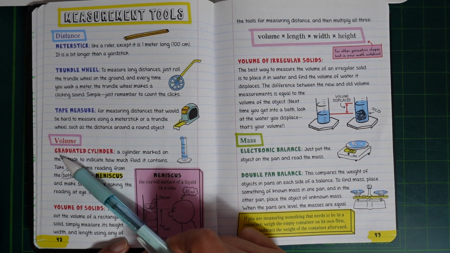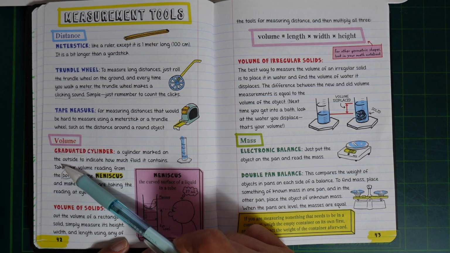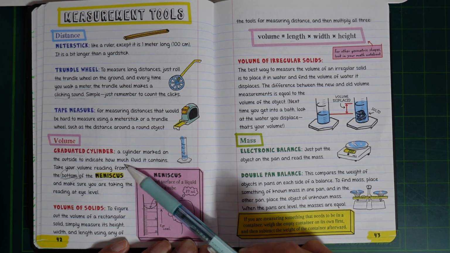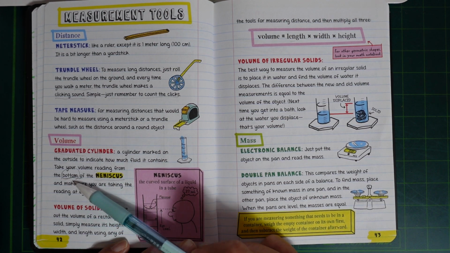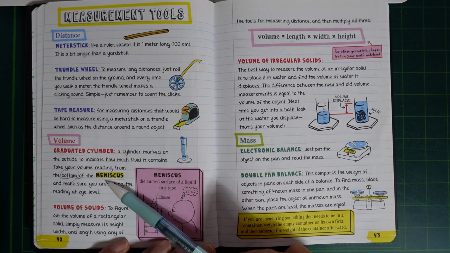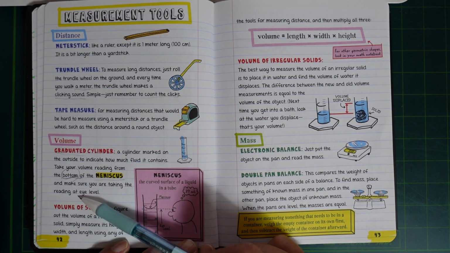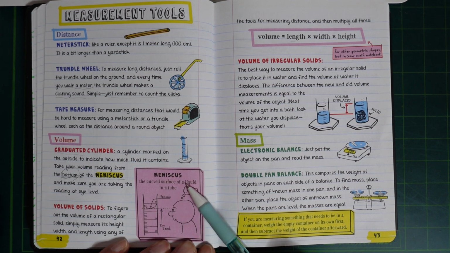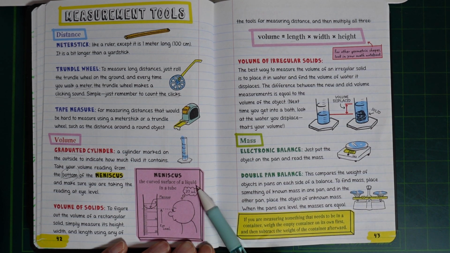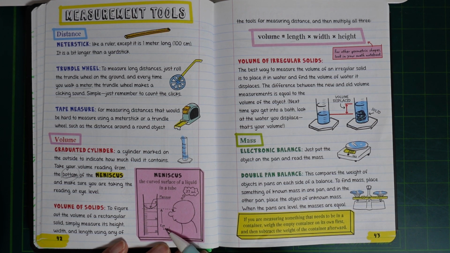Volume. Graduated cylinder: a cylinder marked on the outside to indicate how much fluid it contains. Take your volume reading from the bottom of the meniscus and make sure you are taking the reading at eye level. Meniscus: the curved surface of a liquid in a tube.